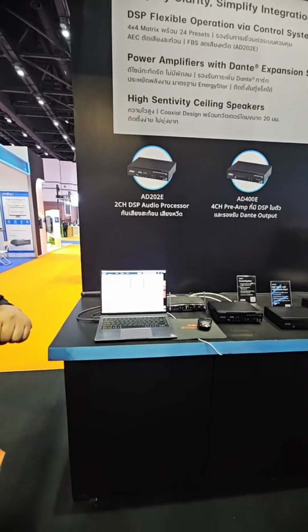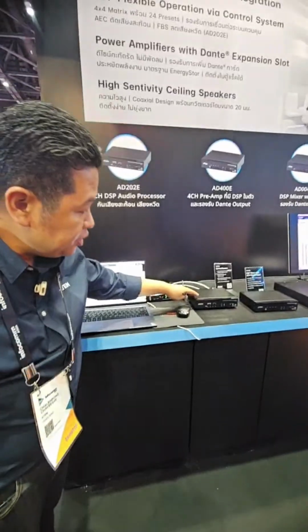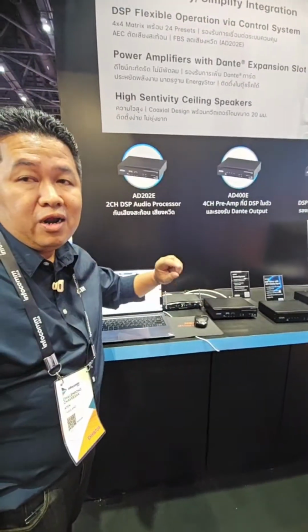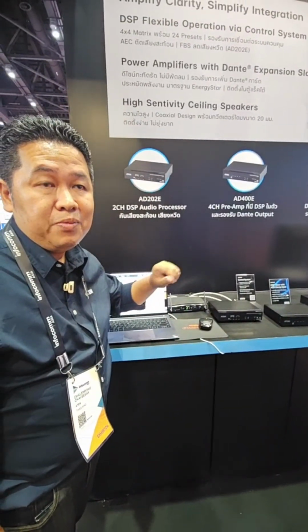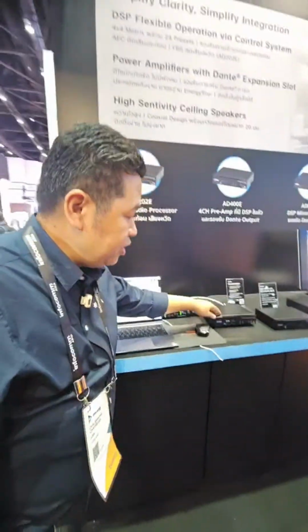Okay, ATEN audio Pro system has an audio mixer. The mixer has two analog inputs converted to digital with Dante support. Dante has 2TX.